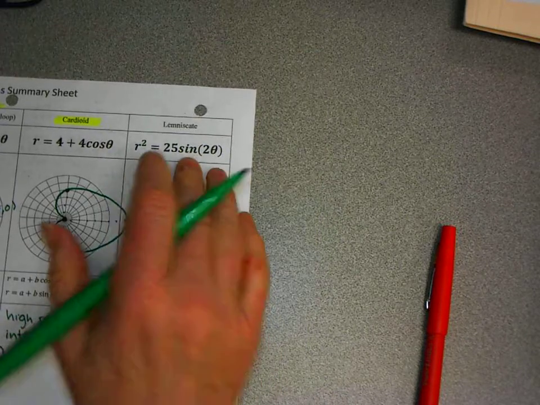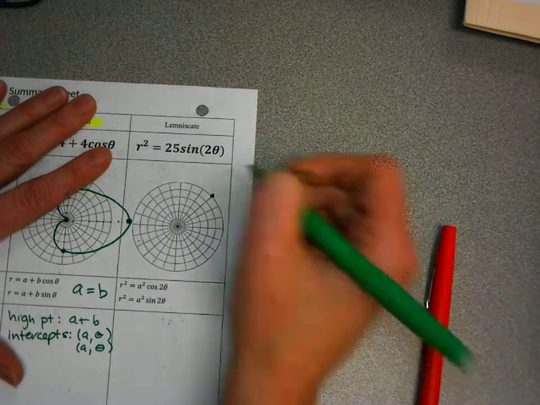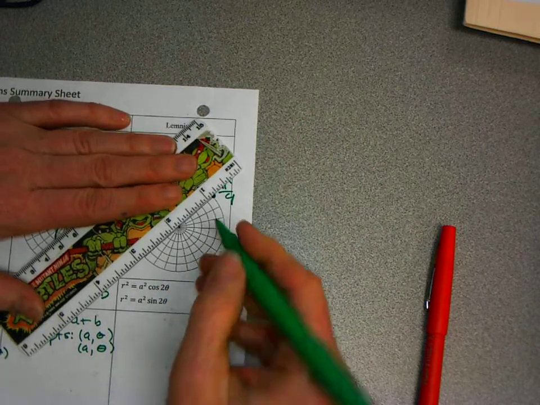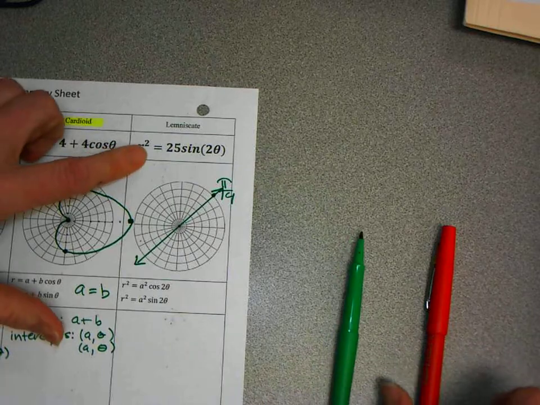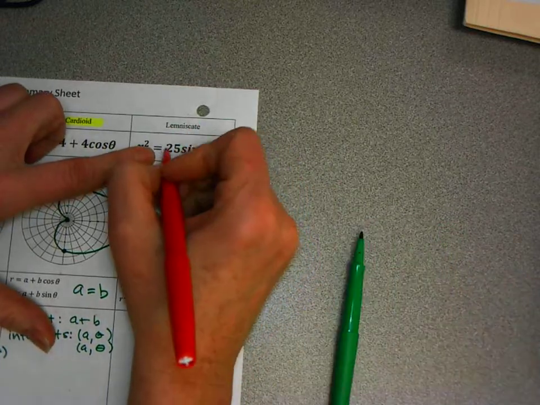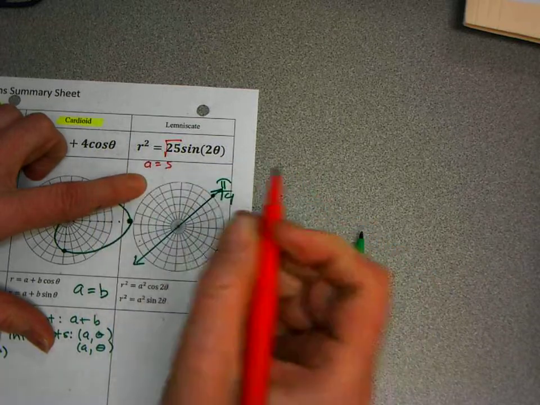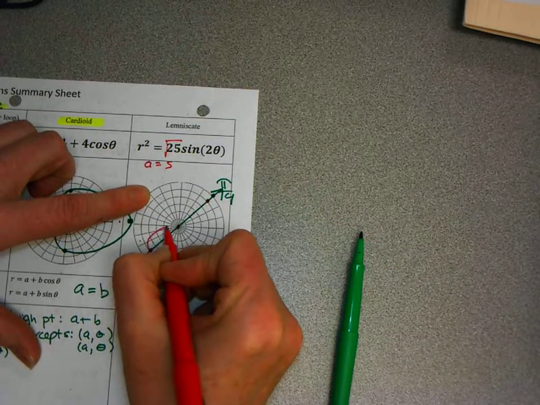All right, we have a sine lemniscate. We know that that's going to be the 45-degree angle, so we're going to draw there because it's a sine lemniscate. We know it's a lemniscate because it's r squared. We know what the A value is. Well, A is the square root of this number, which equals 5. So we graph 2, 3, 4, 5 this way, and we graph.